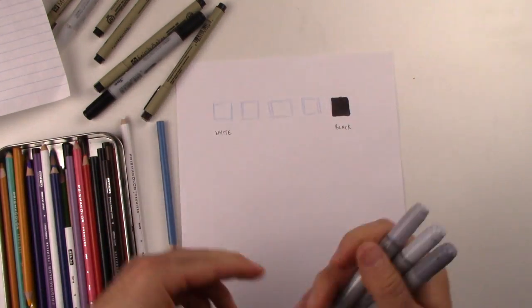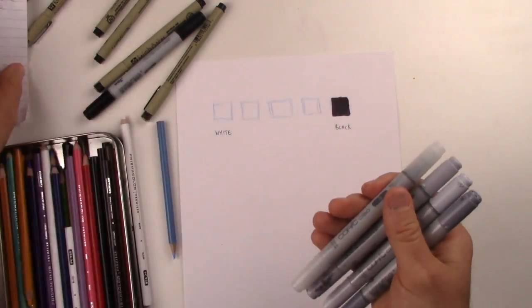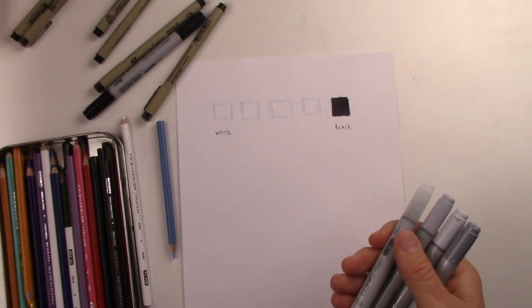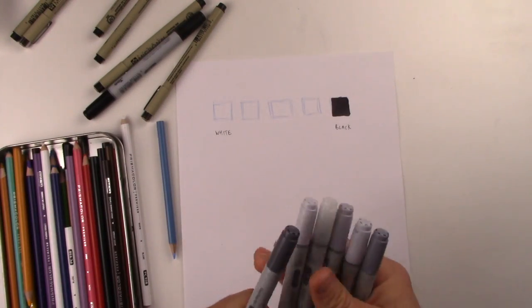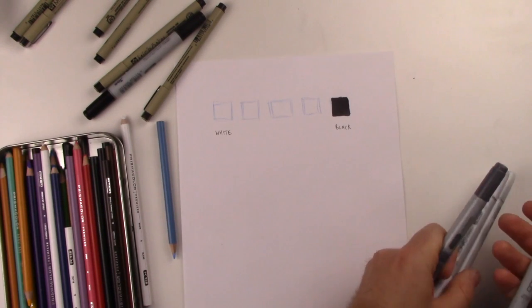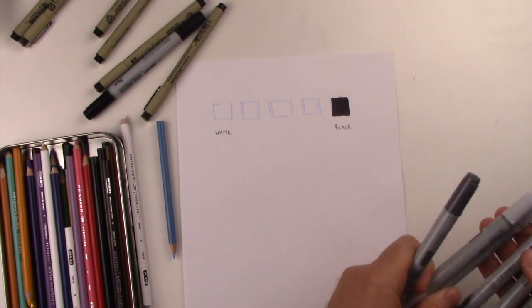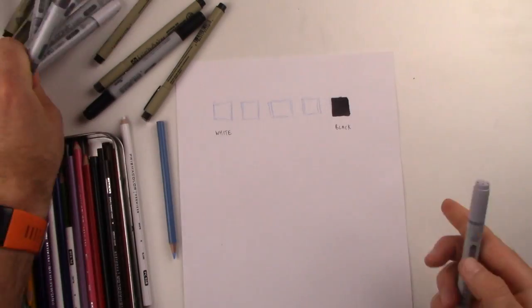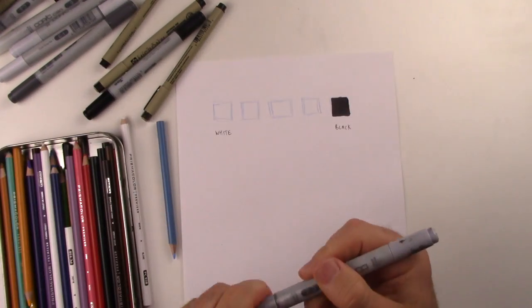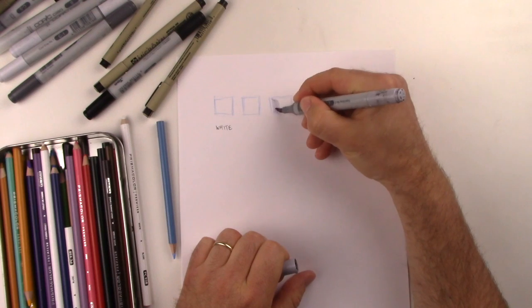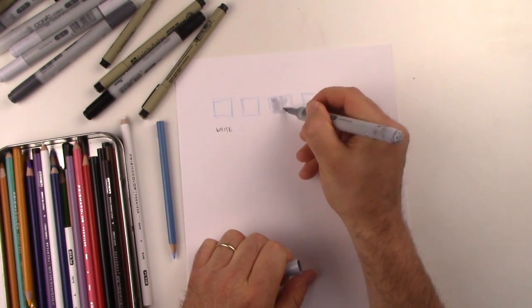So the first thing we're going to do is take a look at what we call that mid-tone value, the one that's going to be right in the middle. And for that, I'm going to be selecting what's called our C3 marker for the Copic marker. So this is our mid-tone. And again, I'm going to just fill this in.